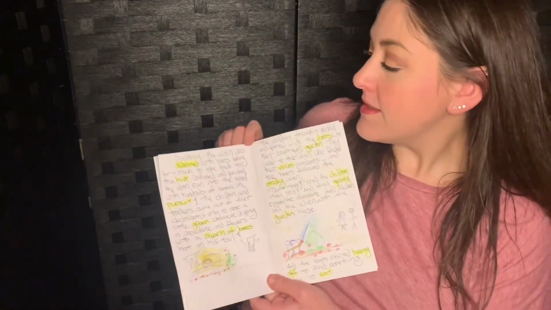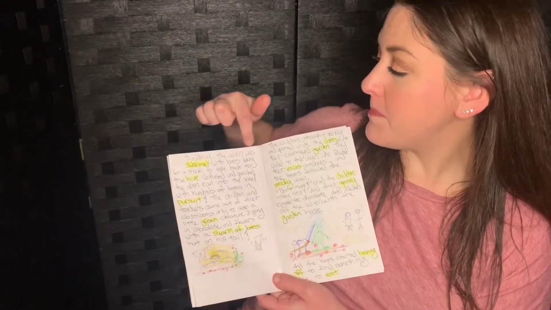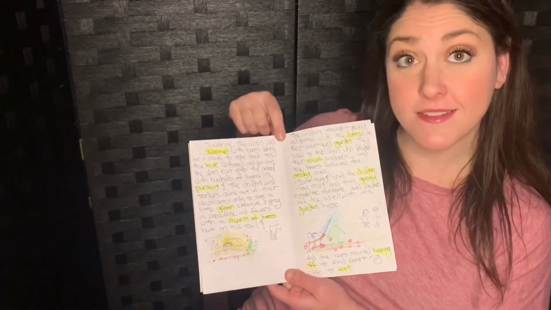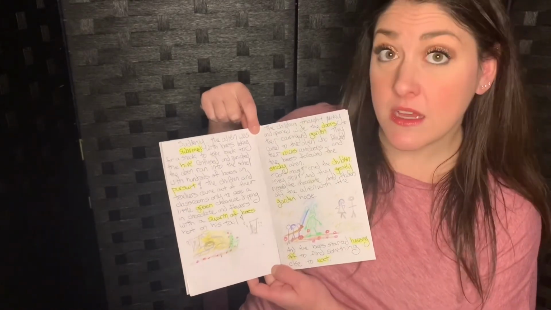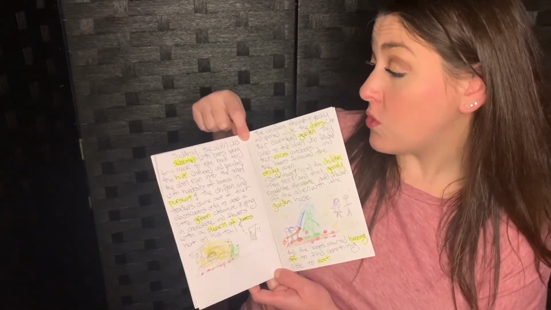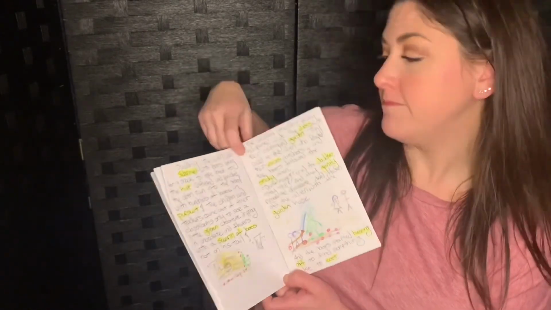Suddenly, the alien was swarmed with the bees looking for a snack to take back to the hive. Confused and panicked, the alien ran into the school with hundreds of bees in pursuit. Pursuit means following.